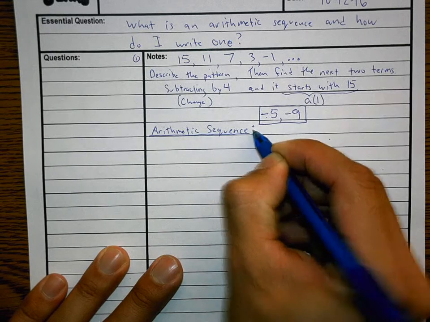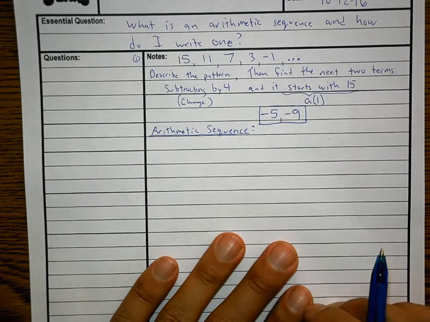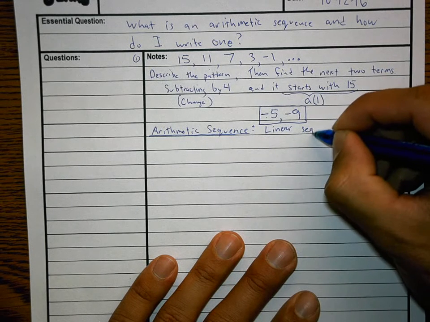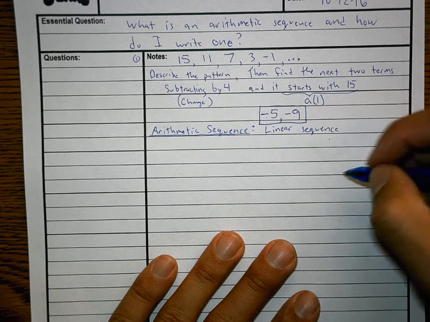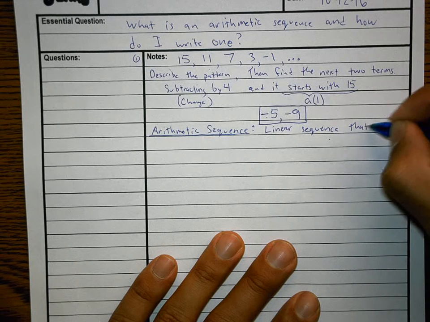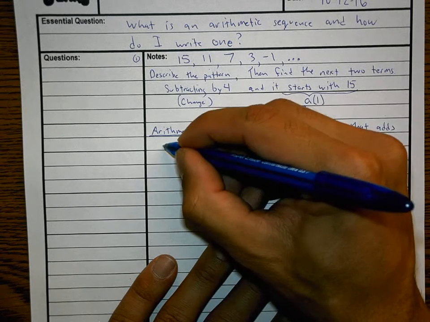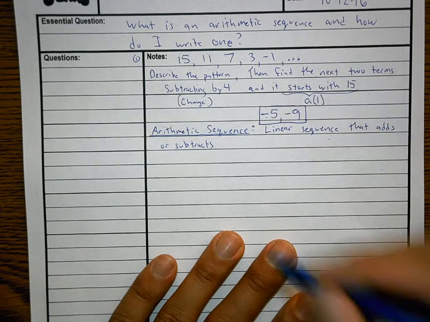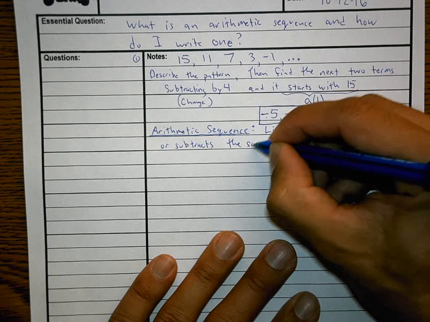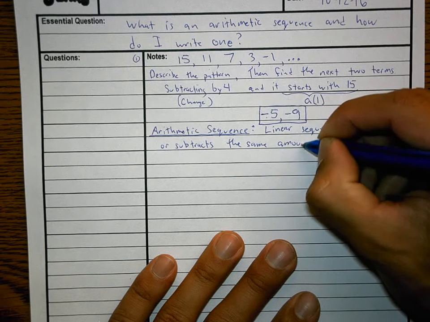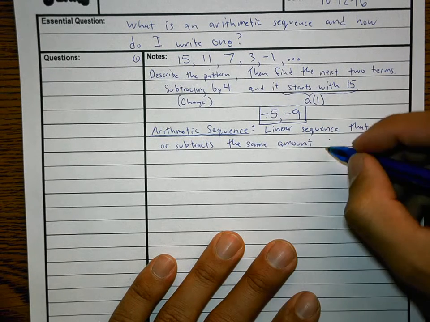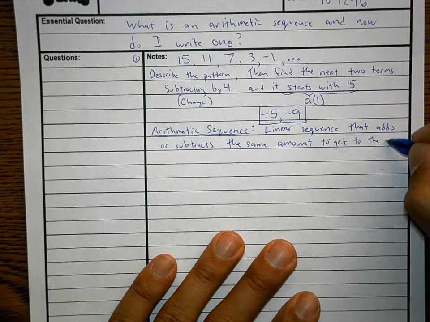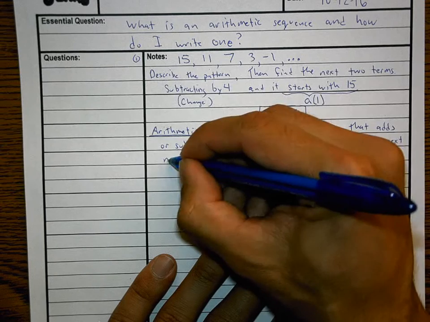What is an arithmetic sequence? It's a linear sequence that adds or subtracts the same amount to get to the next number.